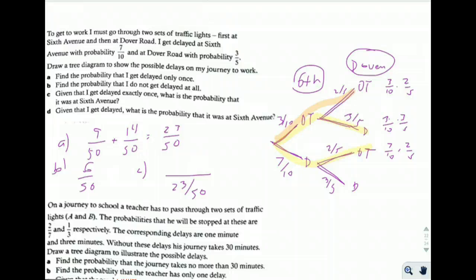So that would be this path, right? So what is the probability that I was on this path? It would be 7/10 times 2/5, which would be 14/50. So the probability here would be 14 over 23.